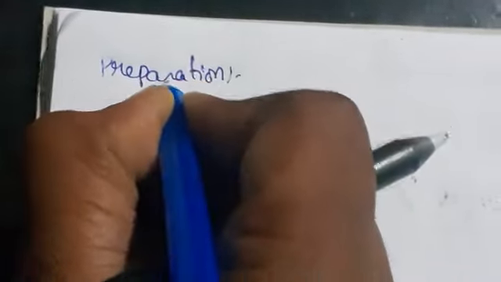Okay, so now let us see the preparation of interhalogen compounds.